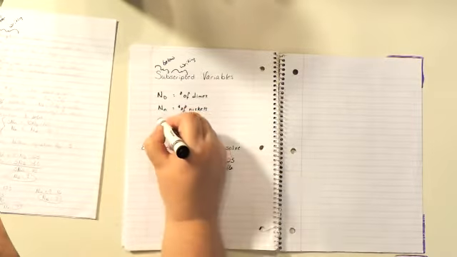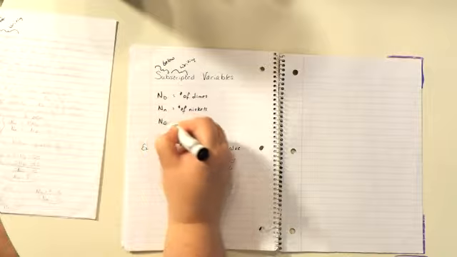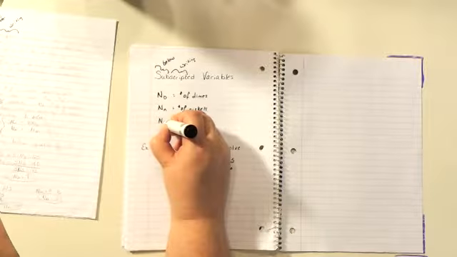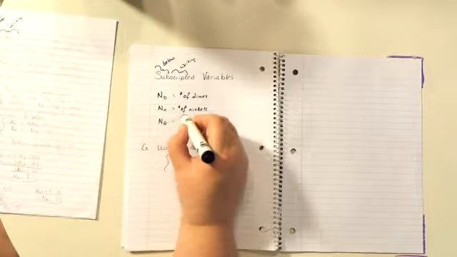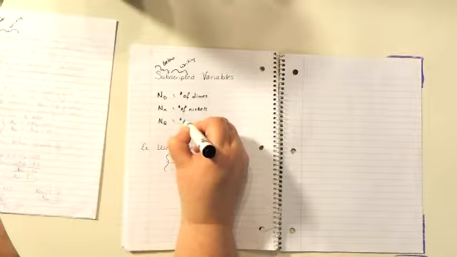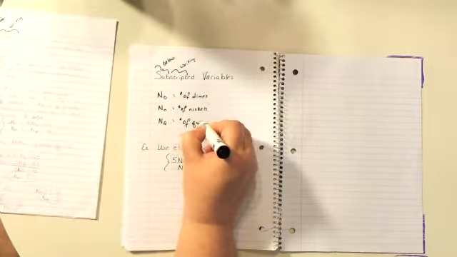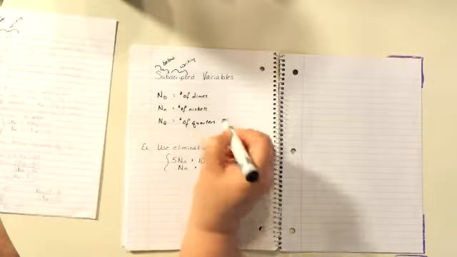And we can use n sub q, sorry, it's hard to make very clear writing with markers, n sub q for the number of quarters. Now the equations work out exactly the same even though we're no longer using x's and y's.